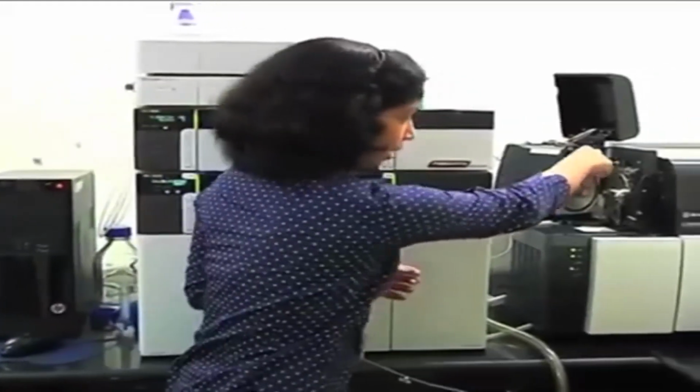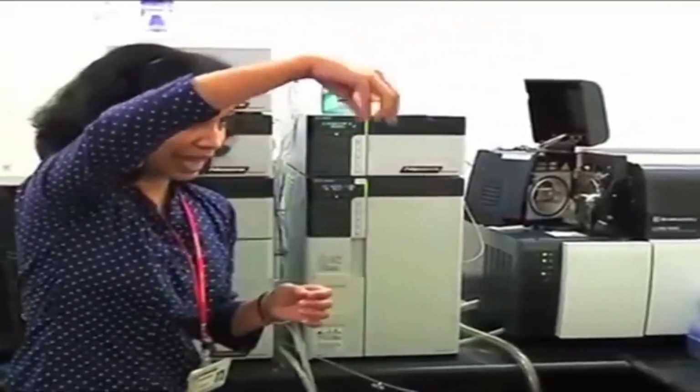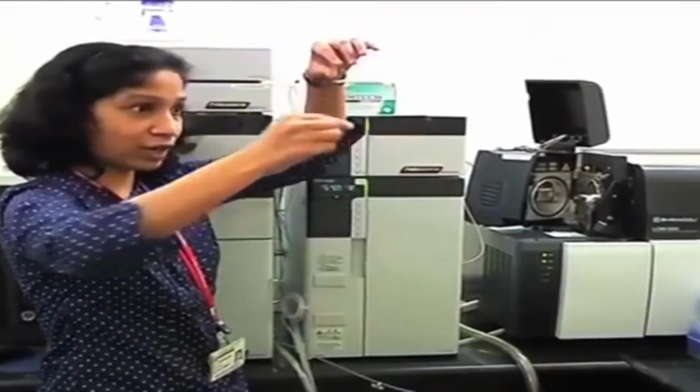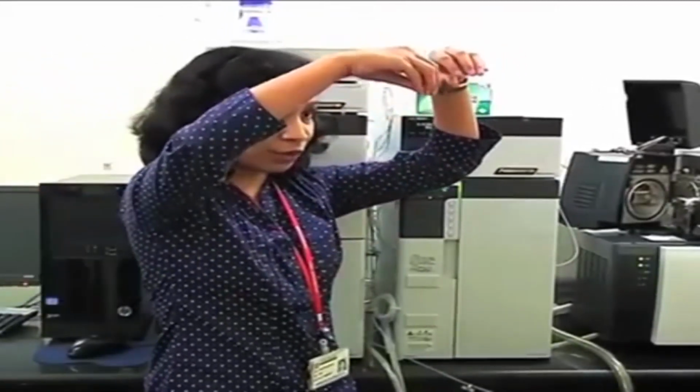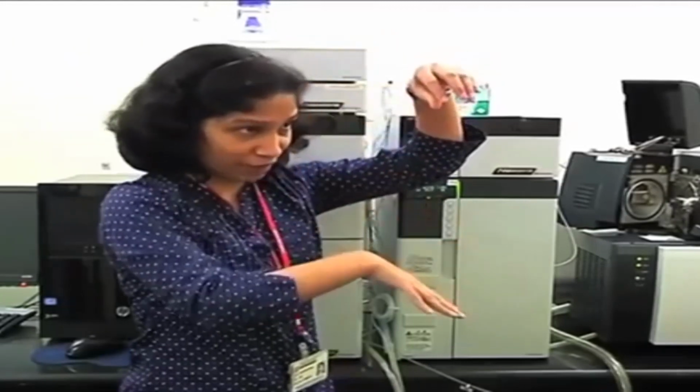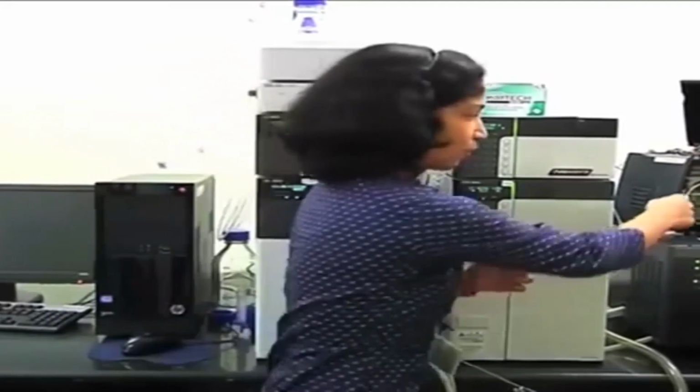Then if you see here, the spray position is like this, and your entry to the mass spec or triple quad mass analyzer is at 90 degrees. So all your unwanted mobile phase is going to the drain, and only your analyte is taken into the mass spec. Of course, a small amount of mobile phase will also enter, and to remove that there is a desolvation line. In the desolvation line we also apply some heat, and that will evaporate the remaining traces of the mobile phase.